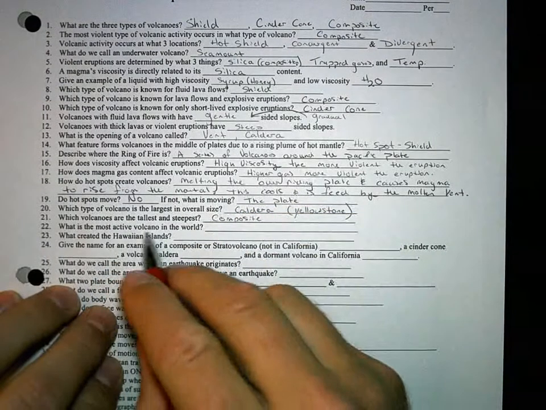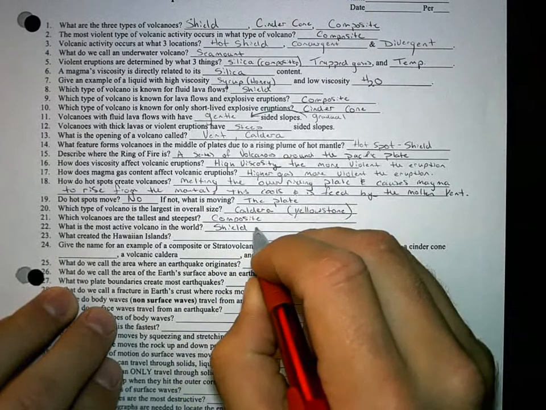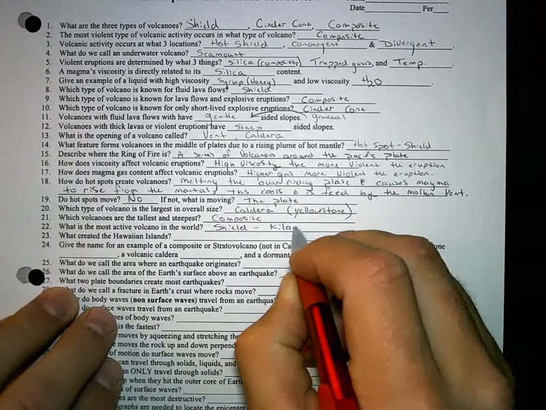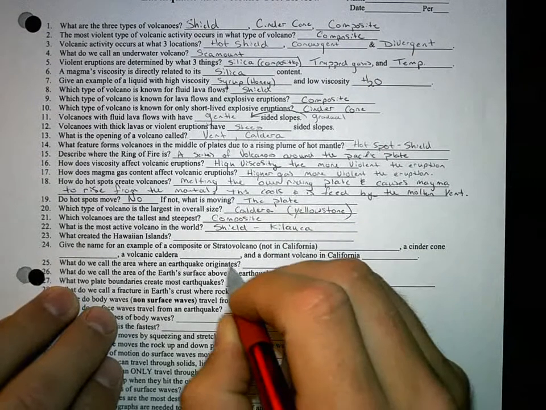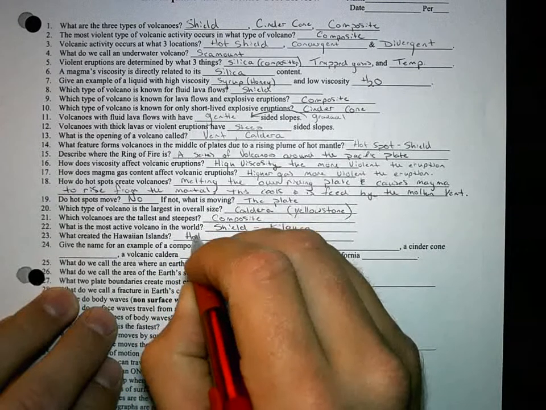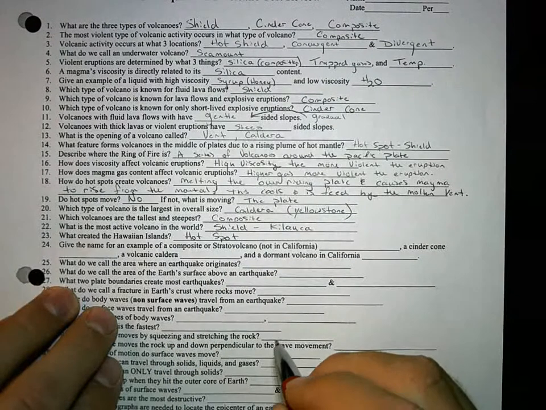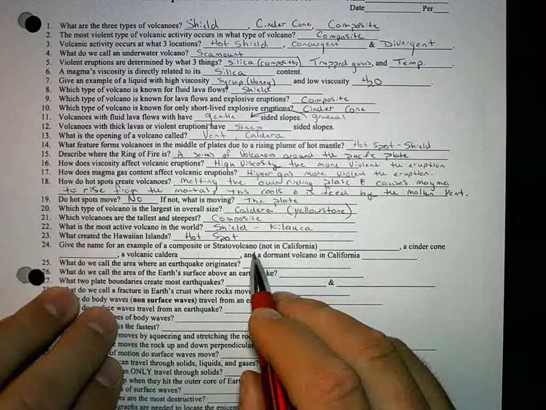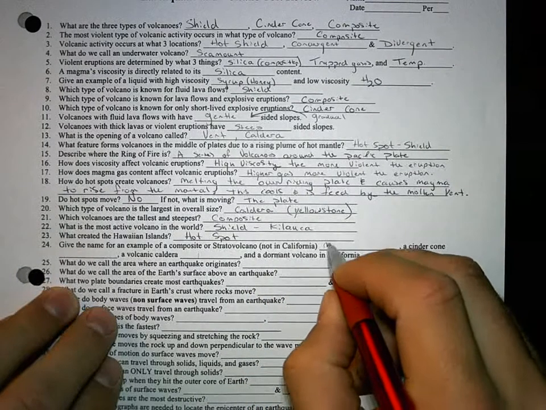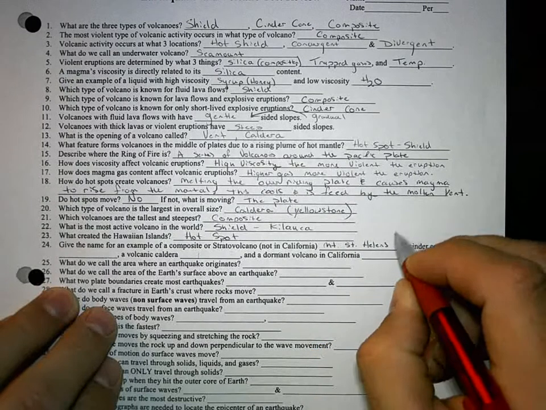What are the most active volcanoes in the world? Those are shield. And what is that? It's called Kilauea. Kilauea in Hawaii is the most active volcano. What created the Hawaiian Islands? A hot spot. Number 24. Give the name of examples of composite or stratovolcanoes not in California. Well, Mount St. Helens, of course. That's in Washington.